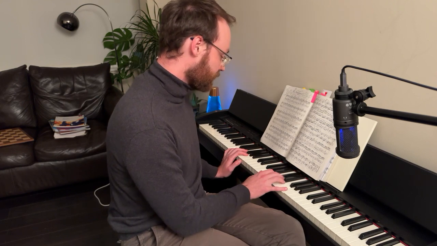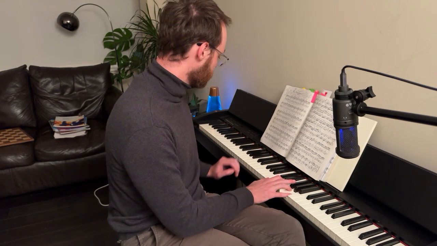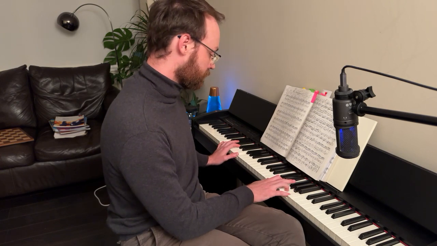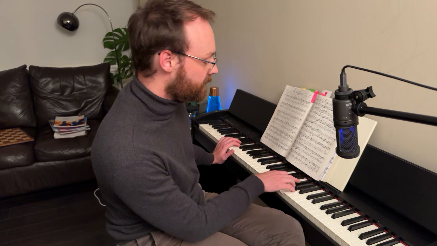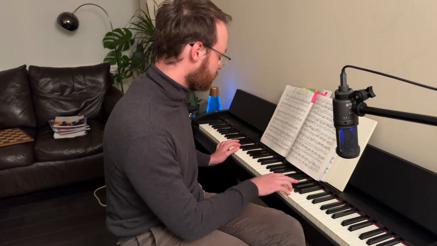Okay, so I'm going to try this in a few different inversions. These two are already in the right place, so I guess I need to go up and down, up at the bottom.